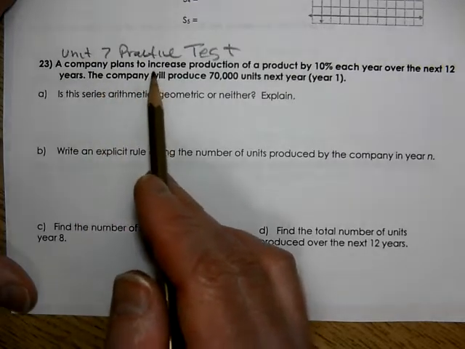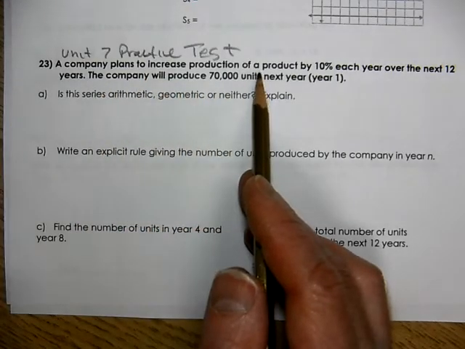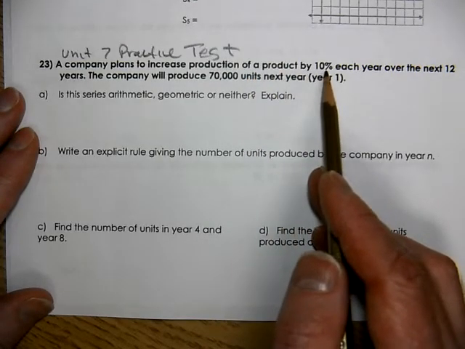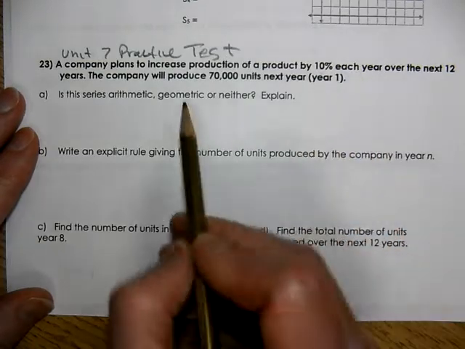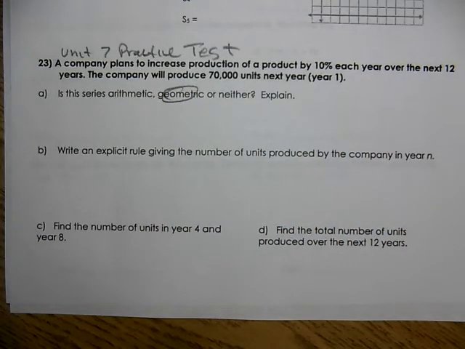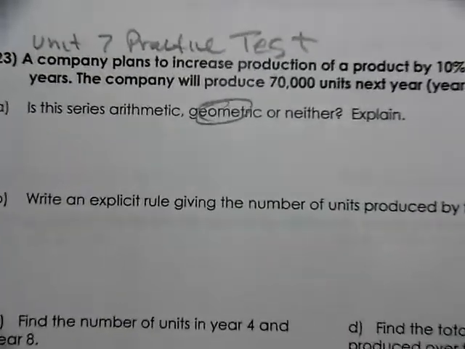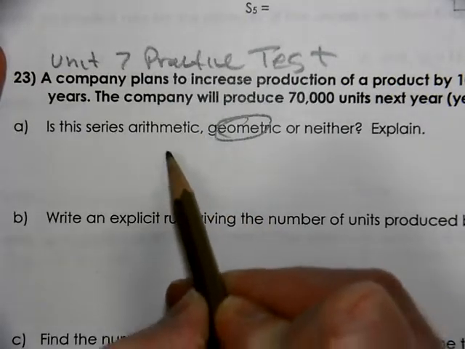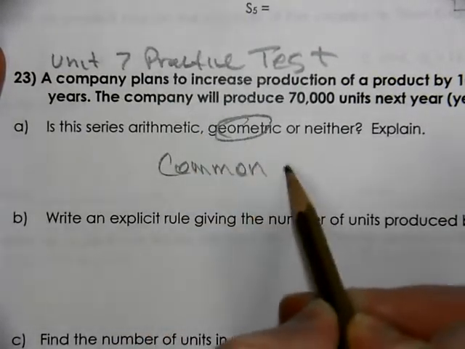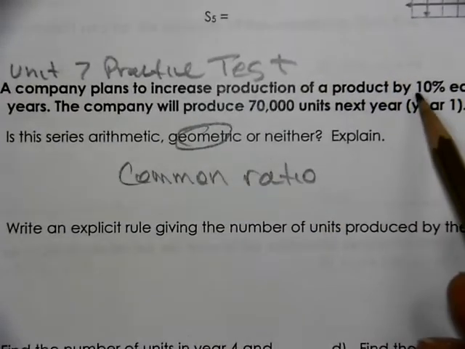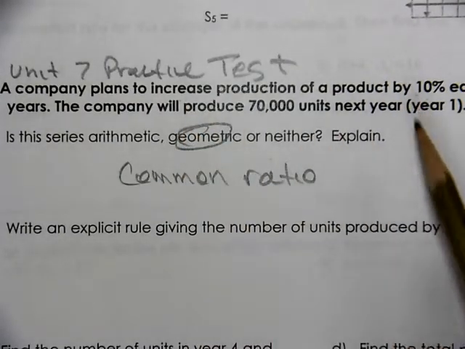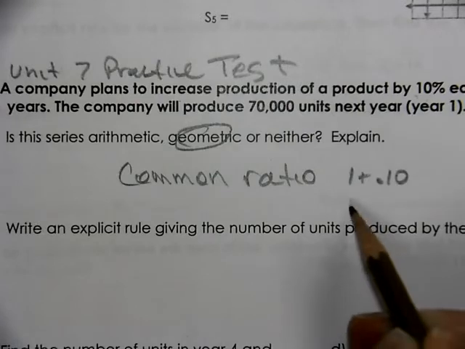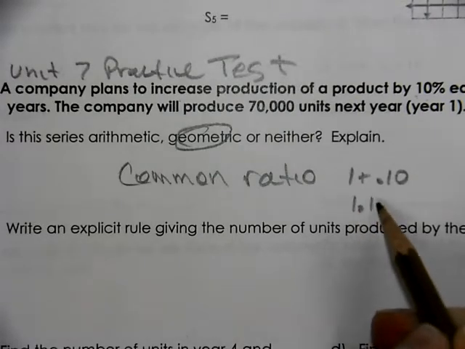So here we have a company that wants to increase the production of a product by 10%. If we're doing it by 10%, we're multiplying by a certain value multiple times. So we're going to have a geometric pattern, and that's going to have a common ratio that deals with this 10%. We are increasing by 10%, so we're going to take 1 plus 0.10, which is 1.10.